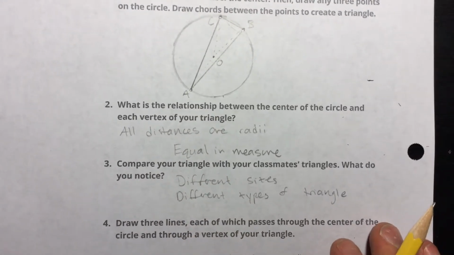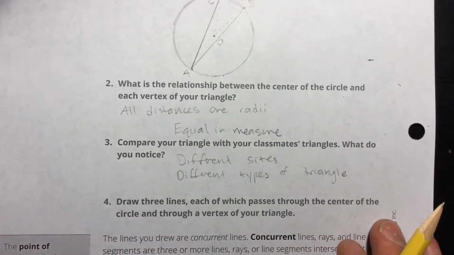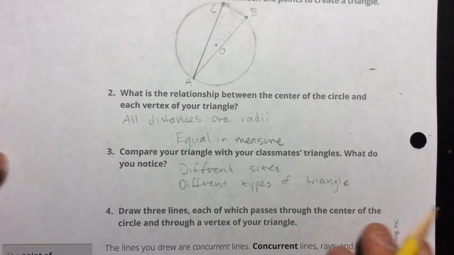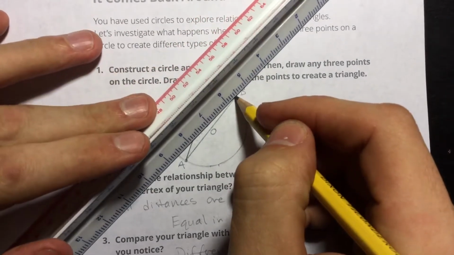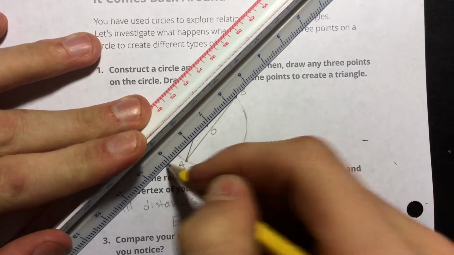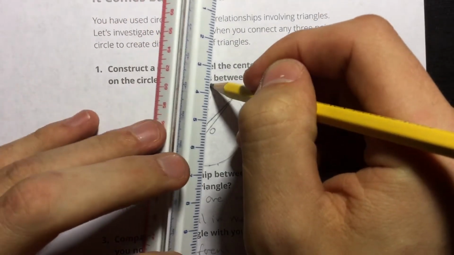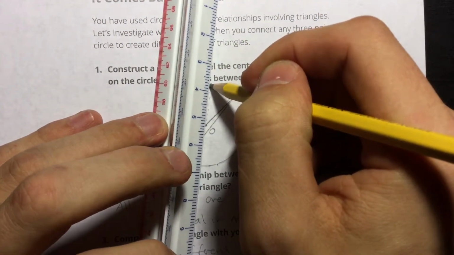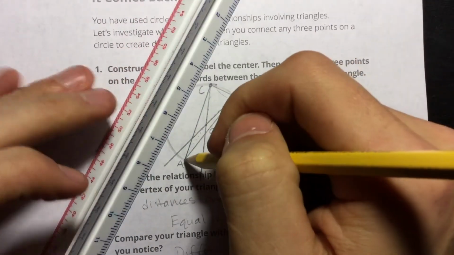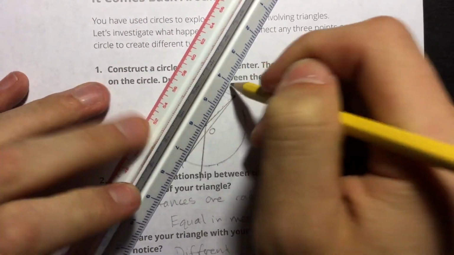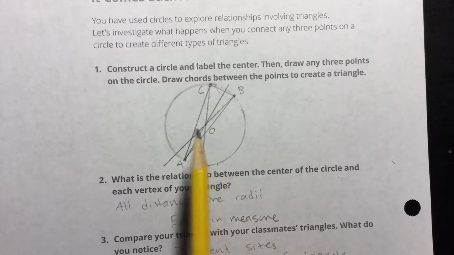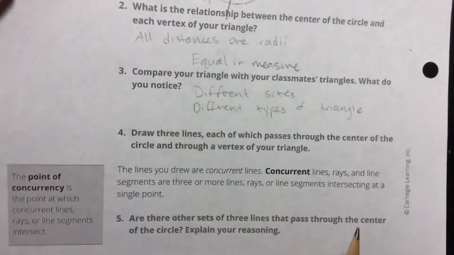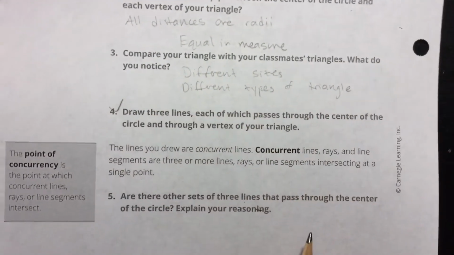So now number 4 says, draw 3 lines, each of which passes through the center of the circle and through a vertex of your triangle. I didn't do this before the video, so I can do this really fast. Basically, these little dotted lines that I just created, now I'm going to make them solid. So I'm making lines that go from my vertices through the center of my circle. There you go. I have 3 lines, and they all go through the center of my circle. So that was number 4, so we can check that off. We did that.